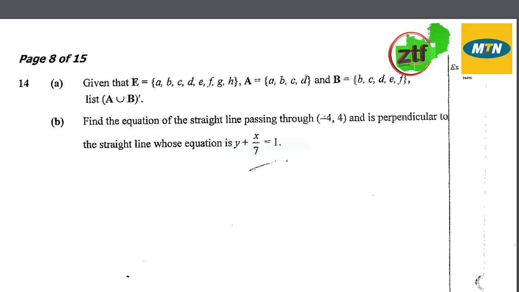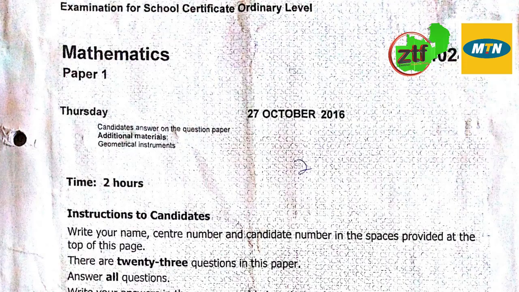All right. Then when we look at question 14, part B, we have the question: find the equation of the straight line passing through (-4, 4) and is perpendicular to the straight line whose equation is y plus x over 7 equals 1.